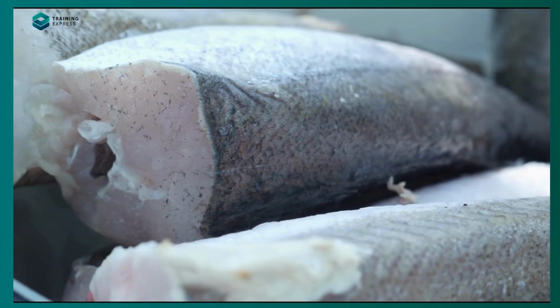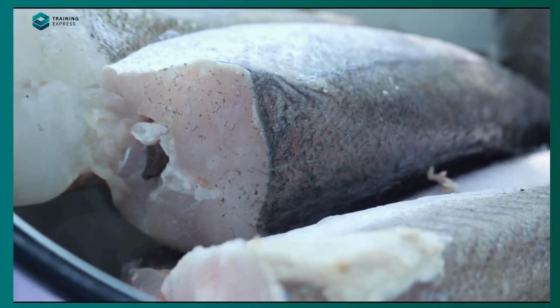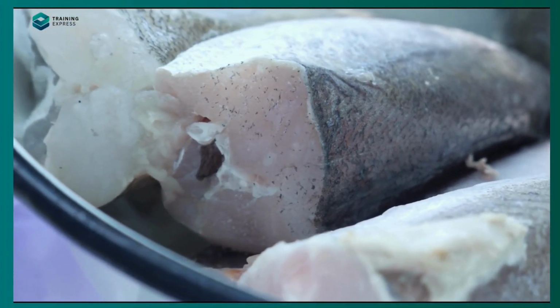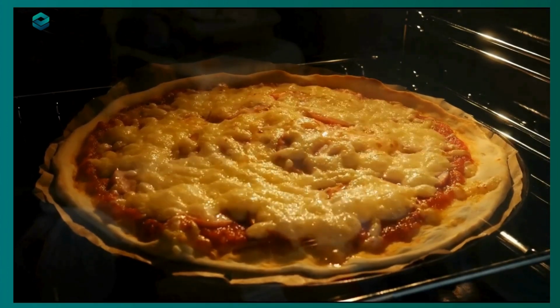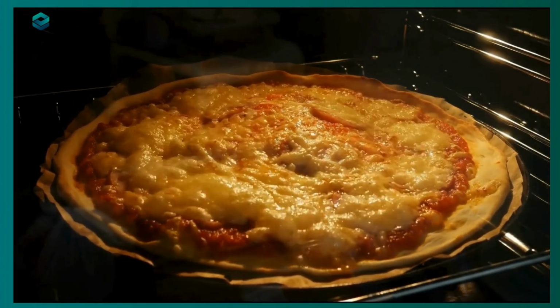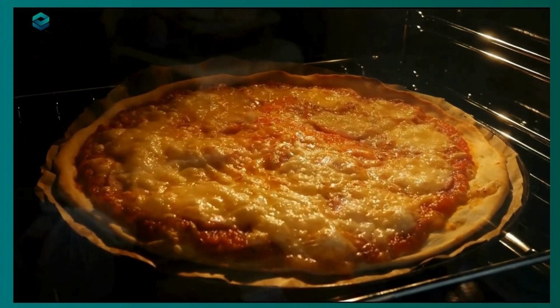Food must be thawed thoroughly. When food is frozen, bacteria or spores inside become dormant. They get activated by rising temperatures. If food isn't thawed correctly, cooking won't destroy all the bacteria.